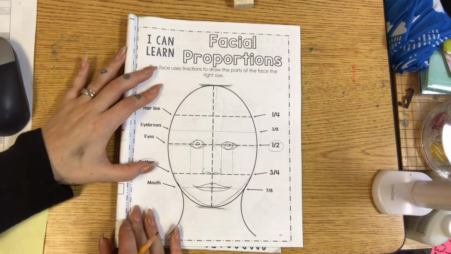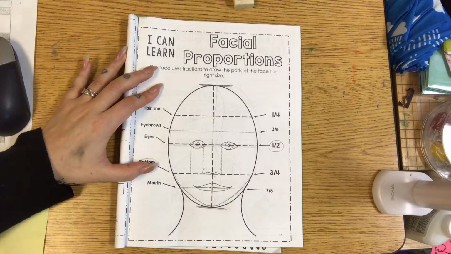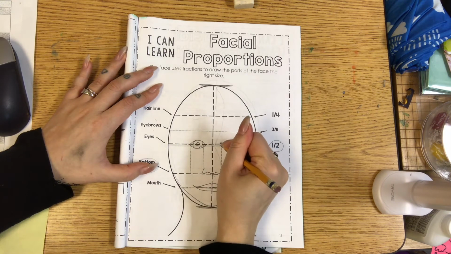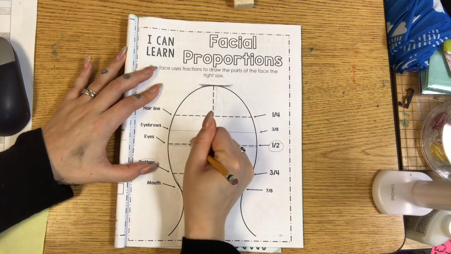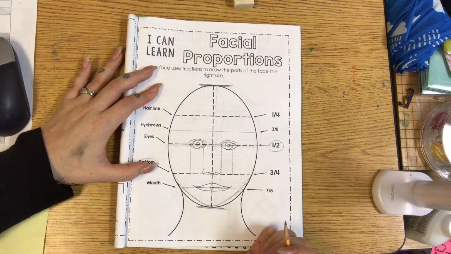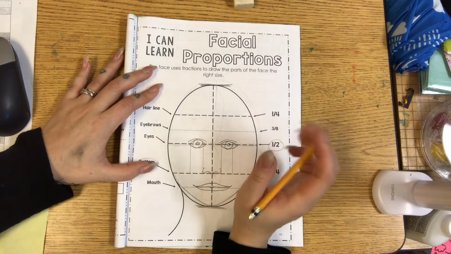Also, if you look in the mirror, some people will have a line above their eyes where the eyelids fold. If you do have that line, you'll want to draw that as well. If you look in the mirror and you do not have that line, some people don't, then you don't have to draw that part. And then your eyelashes.